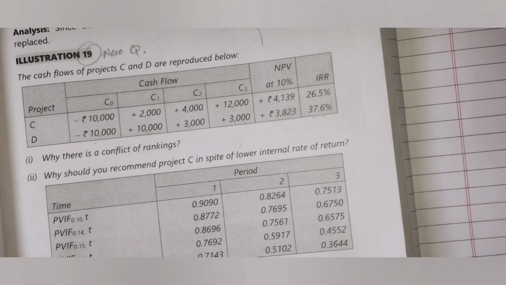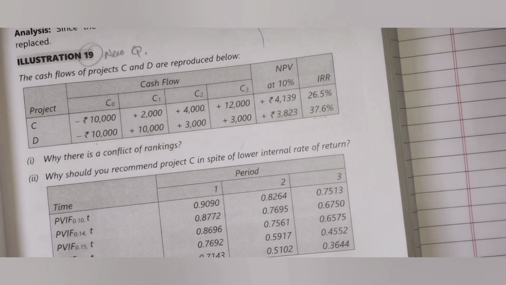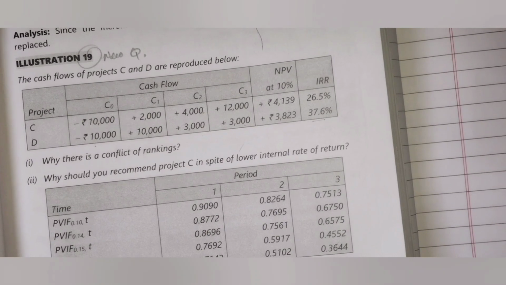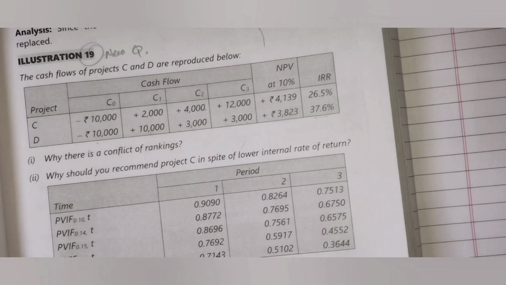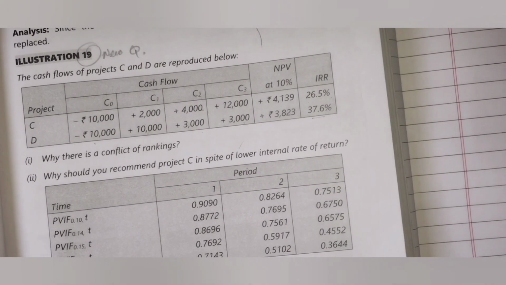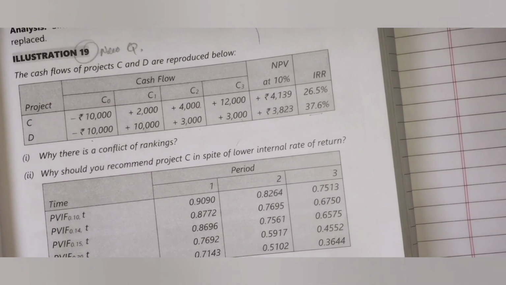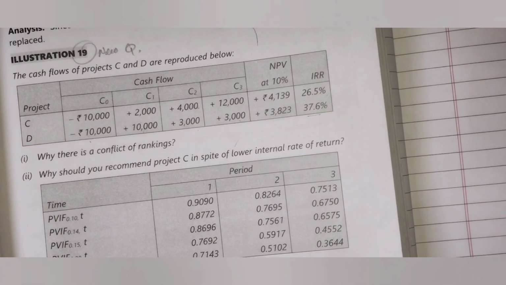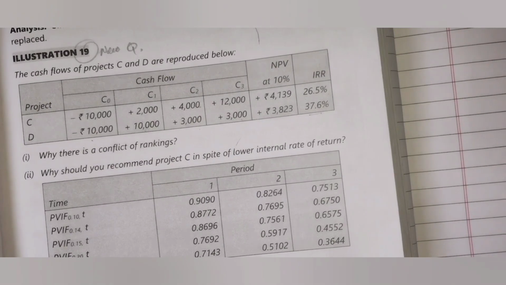Newly added series for CA Inter Financial Management. This is for the investment decision chapter, and they have added 2 questions: 1 question in illustrations and 1 question in practical problems. Now I'm going to explain the illustration, which is illustration number 19.